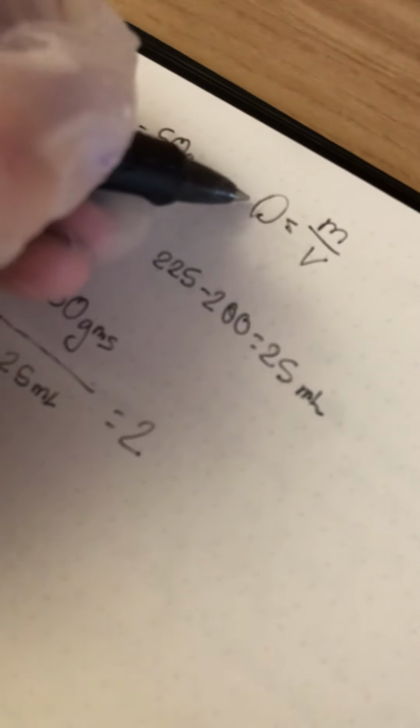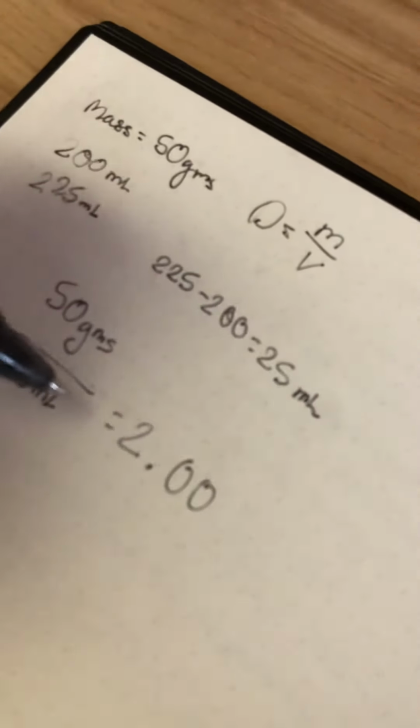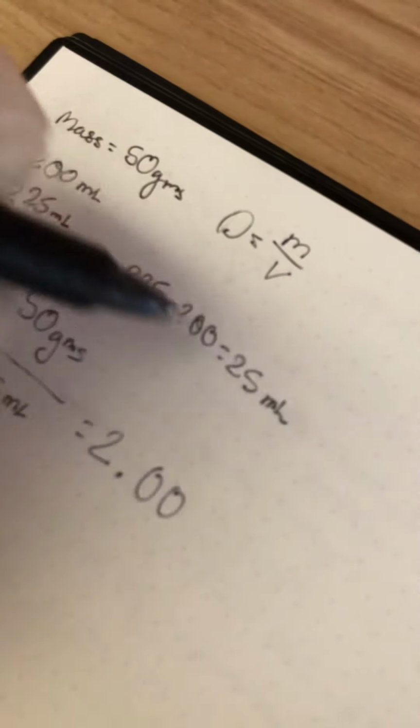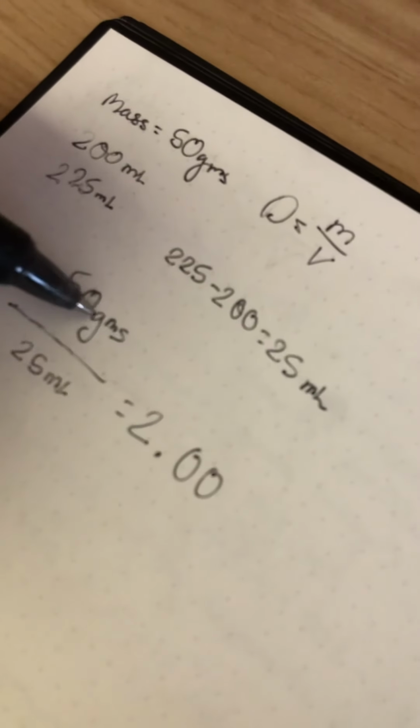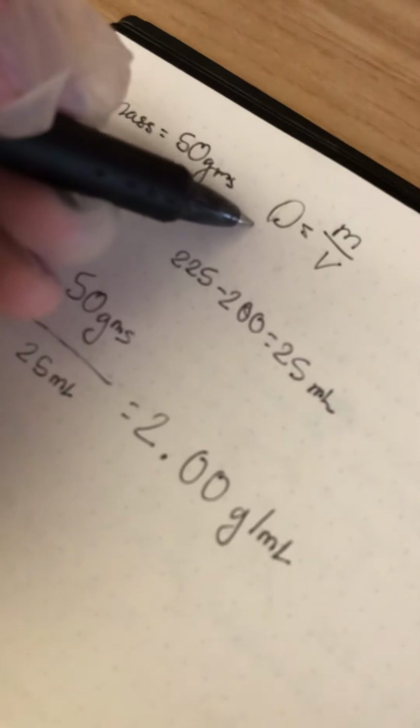Now, since we are finding density, it always goes to 2 decimal places, and we're going to measure it in grams per milliliter, because that is the required unit for density.